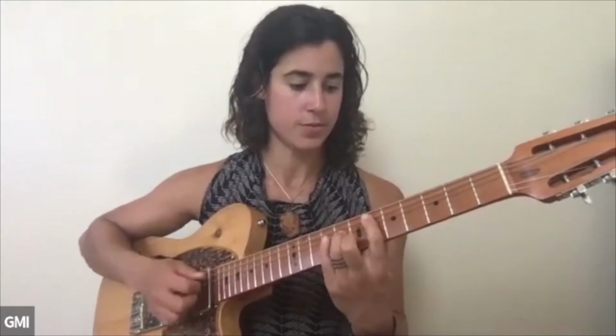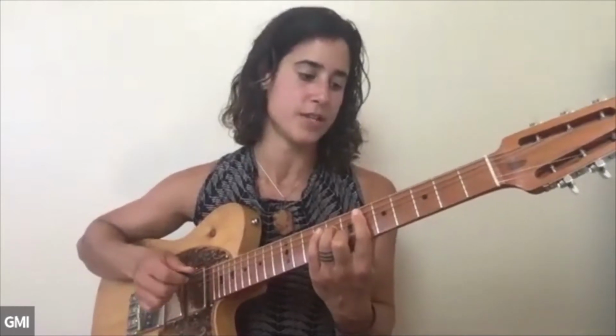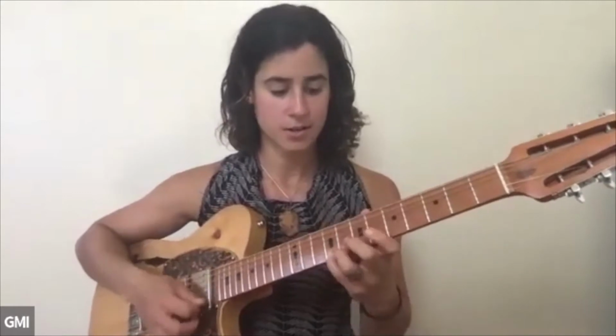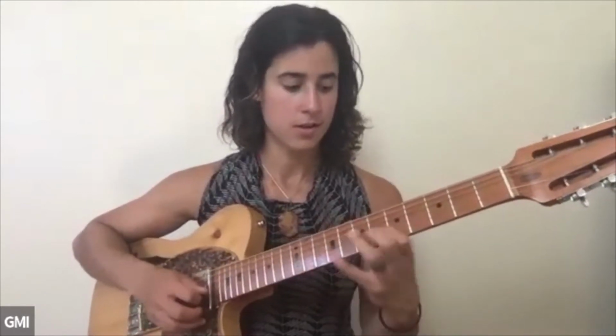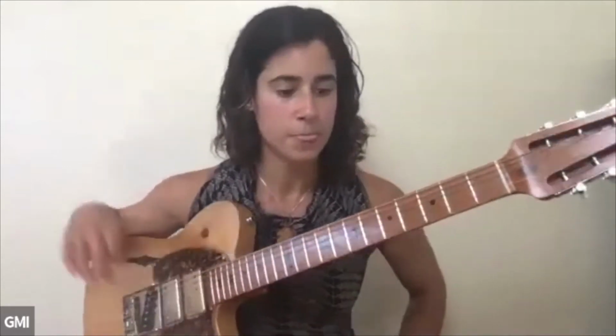So that would be my E flat Dorian, which means that I'm in the key of D flat, using D flat notes. That would be the quintessential, typical place to use a mode.